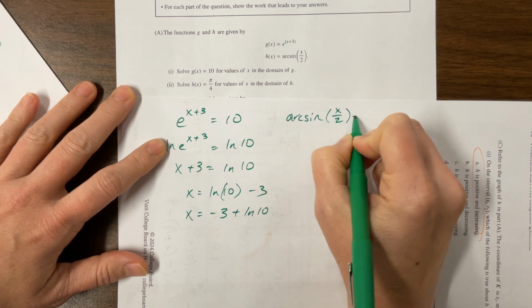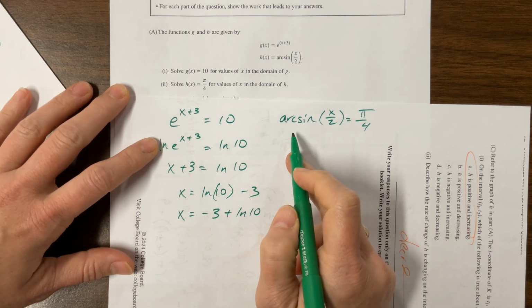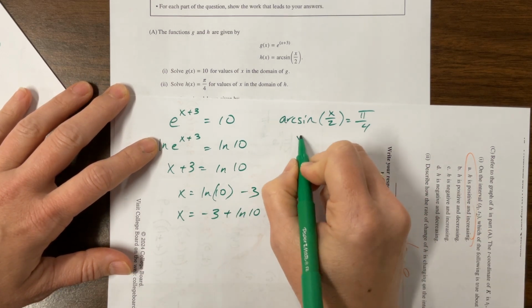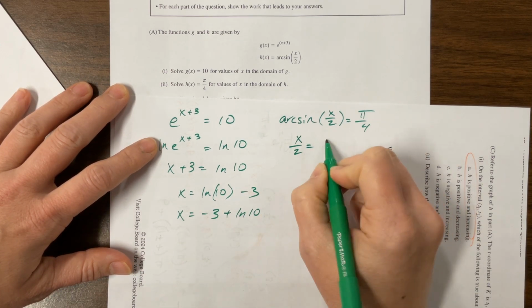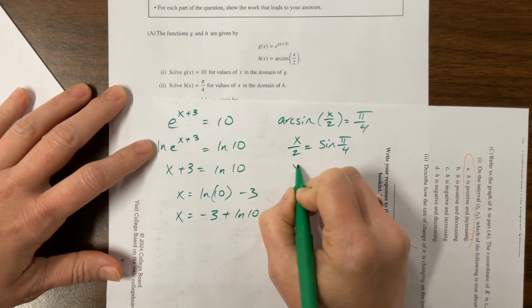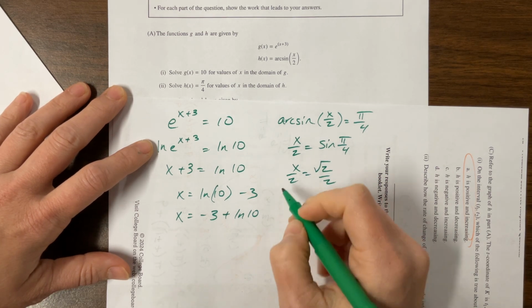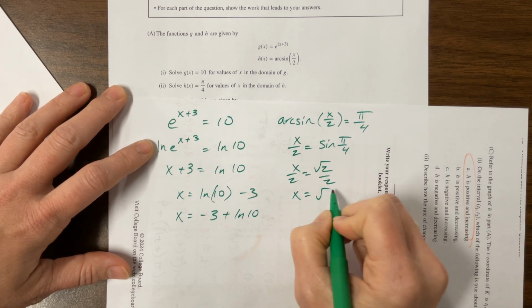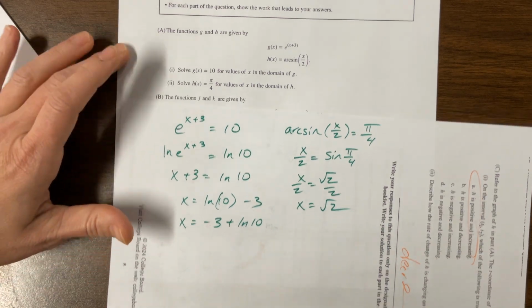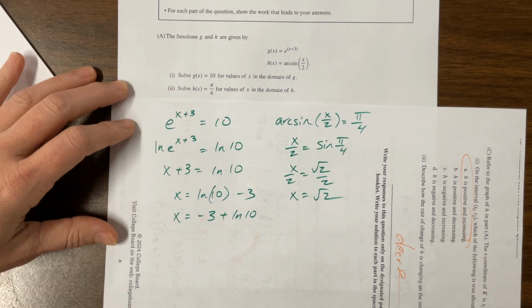The next one, we're saying arc sine of x over 2 is equal to pi over 4. So what do I need to do? I need to undo arc sine by taking sine of both sides. When I do, I get x over 2 is equal to sine of pi over 4. We are really, really good at our unit circles, so we know that this is root 2 over 2. We need to multiply both sides by 2, and x is equal to root 2. I would argue those are pretty straightforward. I would argue I do more difficult things in class.